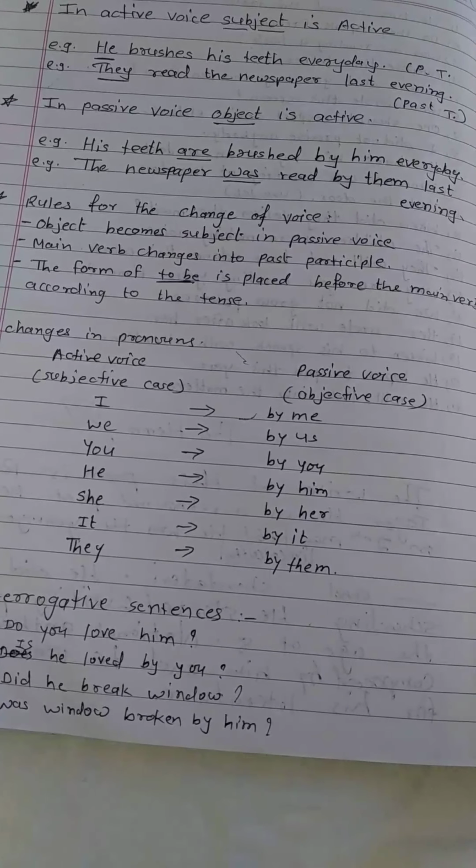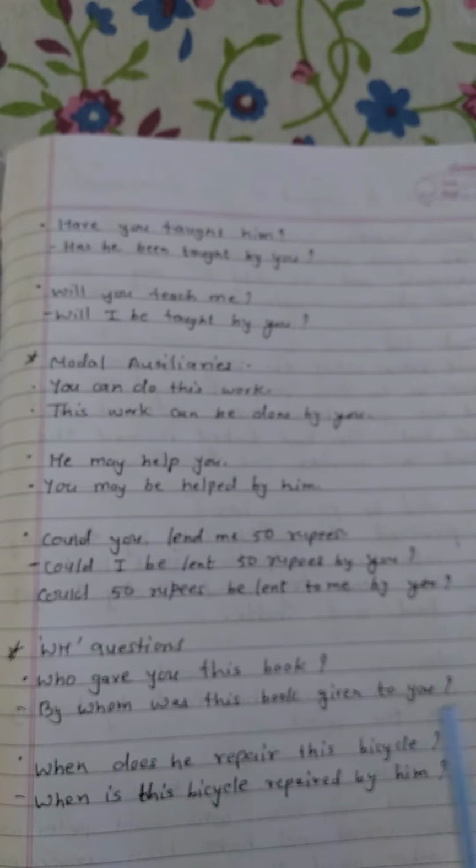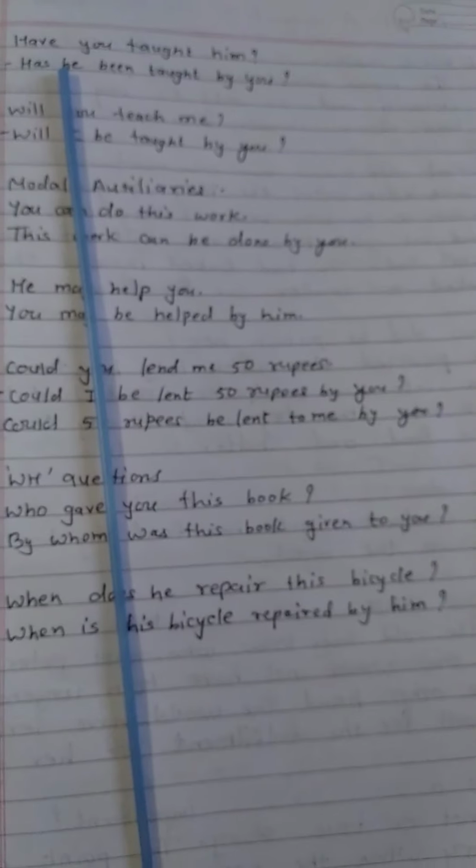Now look at the other page. Some more questions I am discussing with you. Okay, fine. This side you have to see this. Can you see it properly? Okay, fine. Now next sentence.